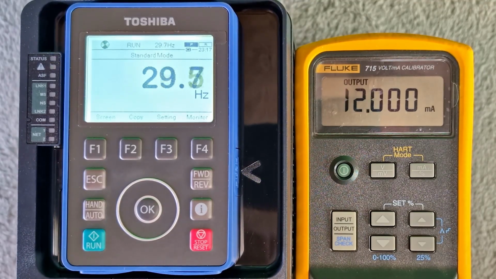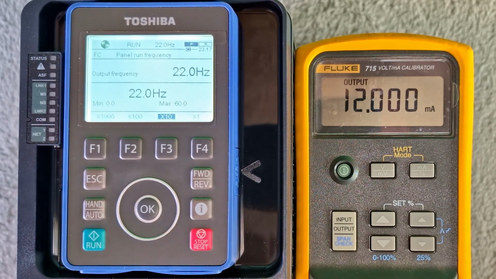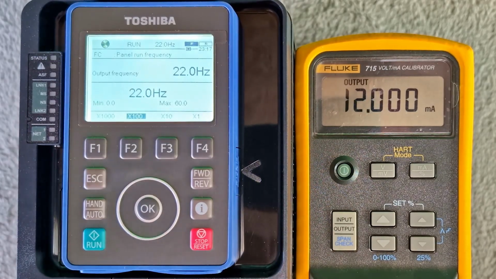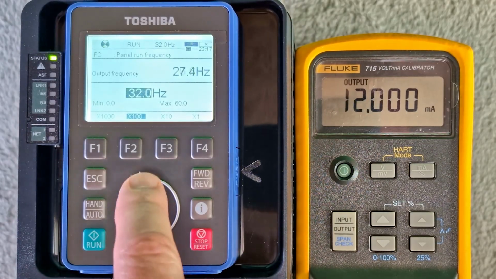When I open the contact closure to terminal S1, the drive immediately switches to the frequency source of the 4 to 20 milliamp signal. I can switch the contact closure between the common wiring terminal and wiring terminal S1 back and forth to have the VFD follow either source.